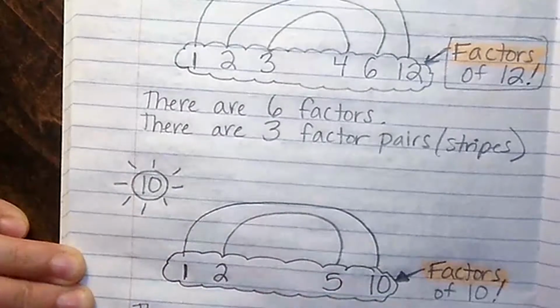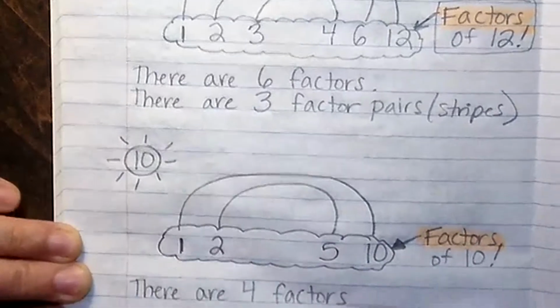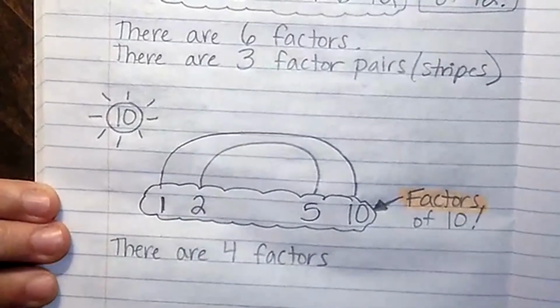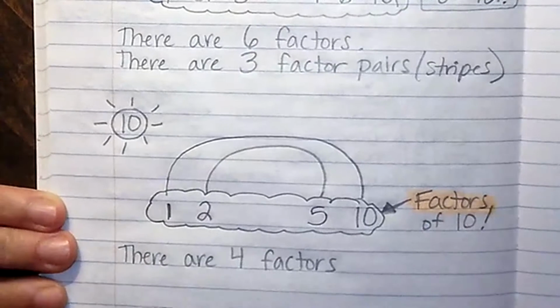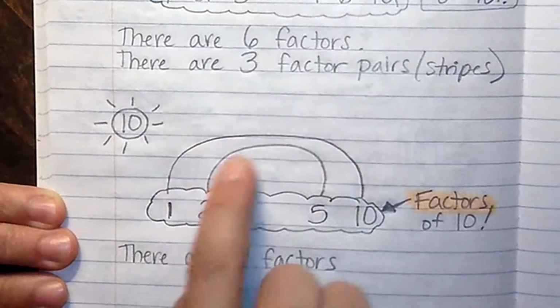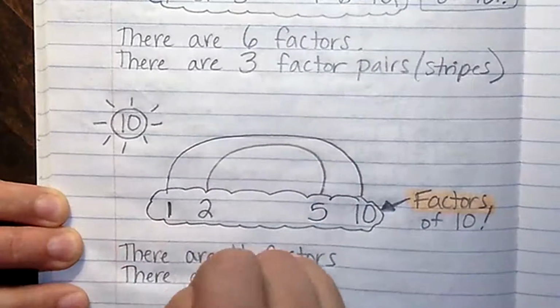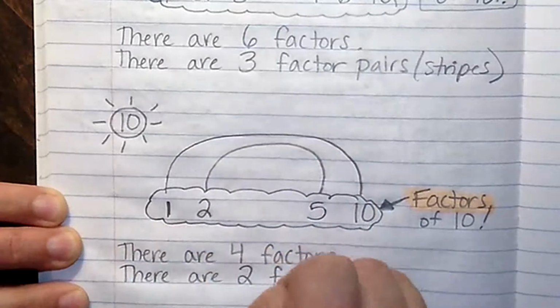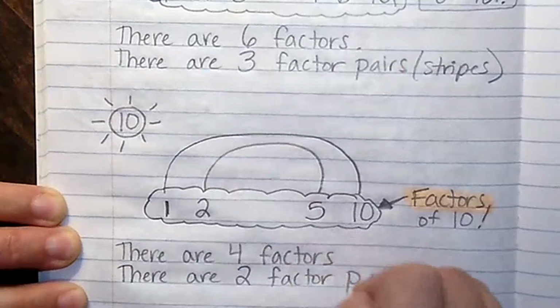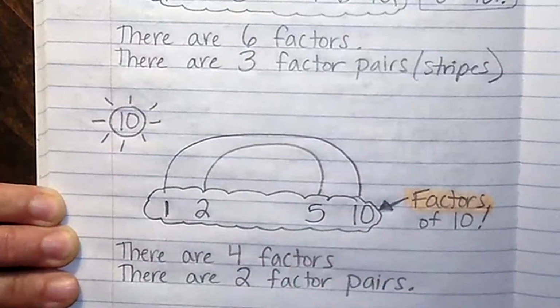Well, what if I asked you how many factor pairs we had? How many factor pairs are there? Well, remember, when I'm counting pairs, I'm going to count the stripes. 1, 2. So I would say there are 2 factor pairs. Good.